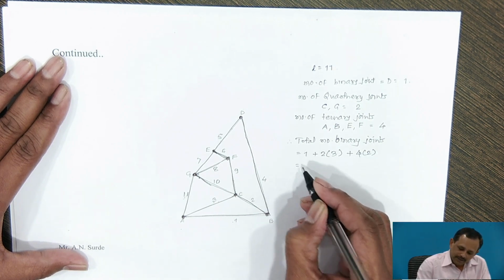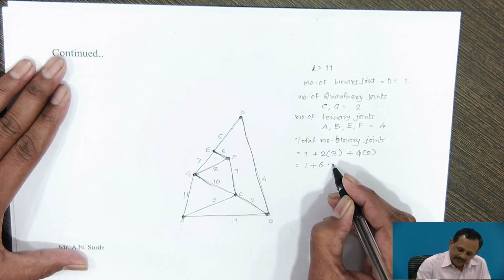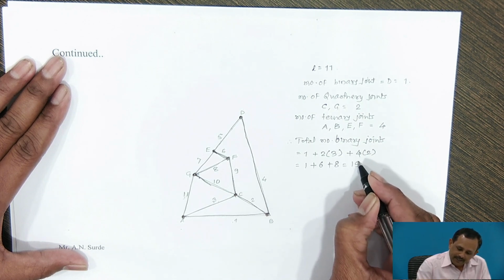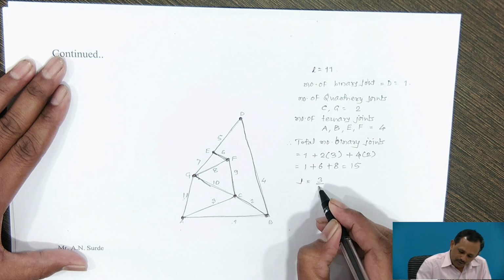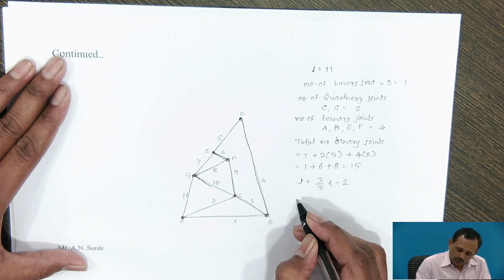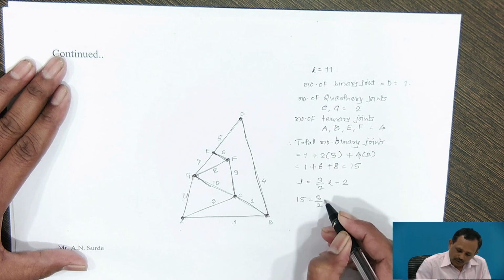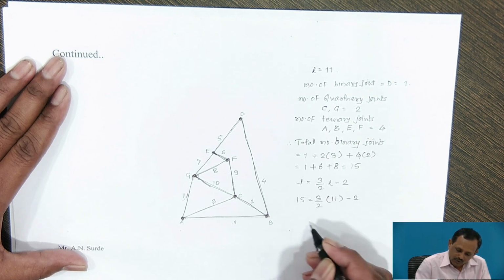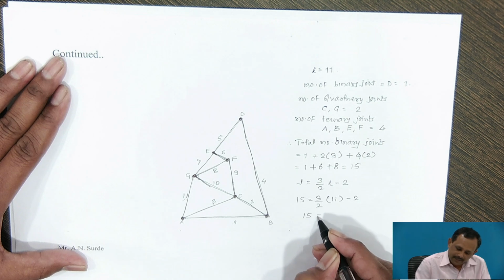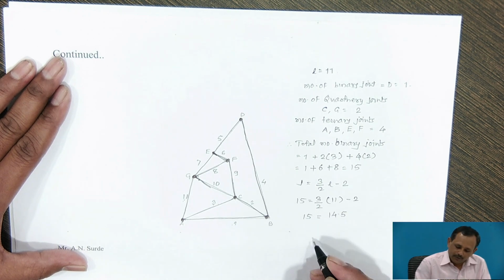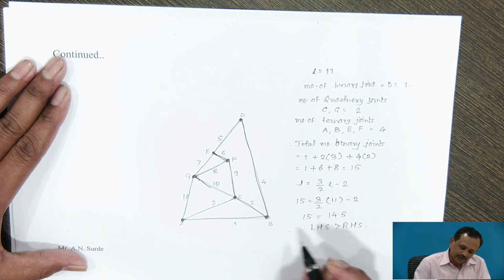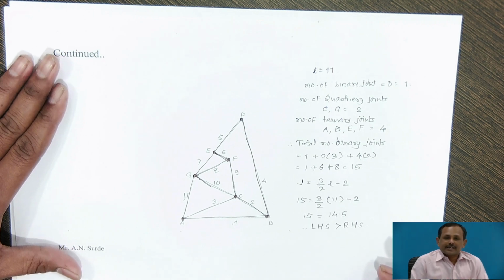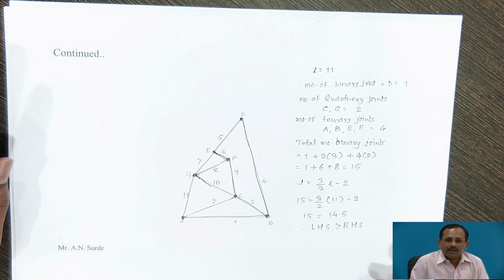Therefore, the total number of binary joints will be 1 plus 6 plus 8, that is 15 binary joints. Then J is equal to 3 by 2 into L minus 2. So, 15 is equal to 3 by 2 into 11 minus 2, which is 15 is equal to 14.5. In this case, LHS is greater than RHS, and therefore a chain consisting of 11 links is not a kinematic chain or constrained chain.